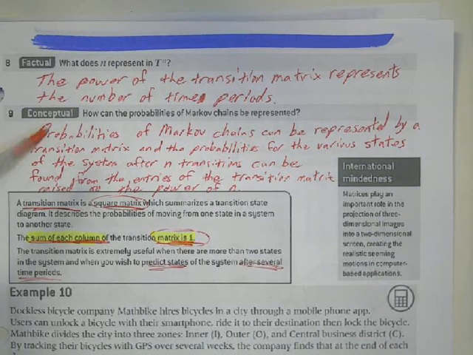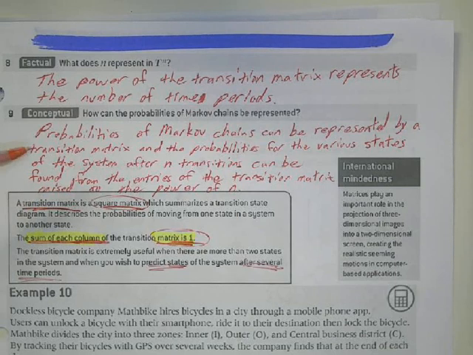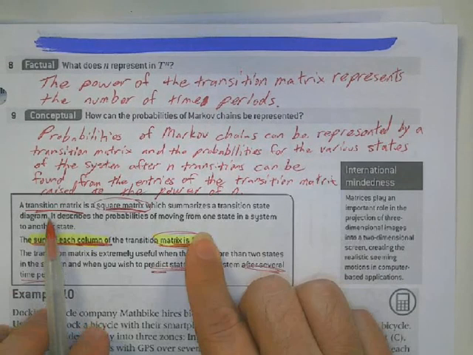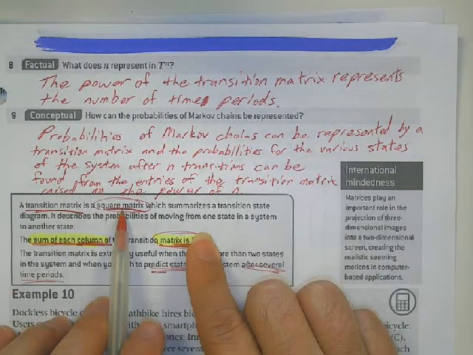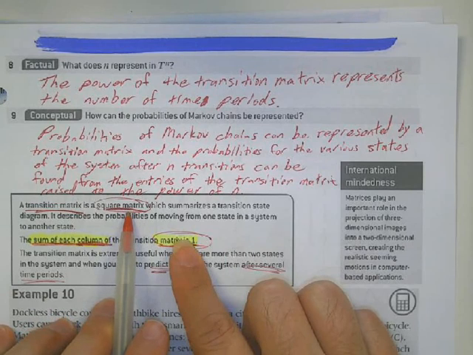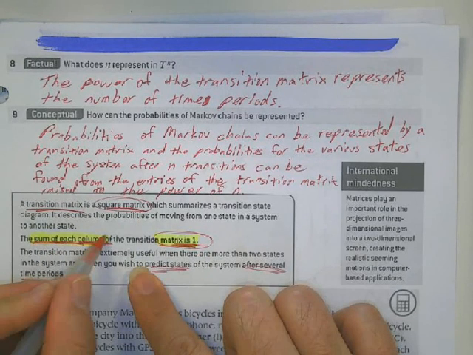Okay, how can the probability of a Markov chain be represented? You may want to hit pause if you want to copy this down. The probability of a Markov chain can be represented by the transition matrix and the probability for the various states of the system after n transitions. Most important on this part right here, the transition matrices are going to be square. It's not going to be a rectangle, the rows and the columns have to be the same. The other thing is the sum of the columns has to add up to 1.